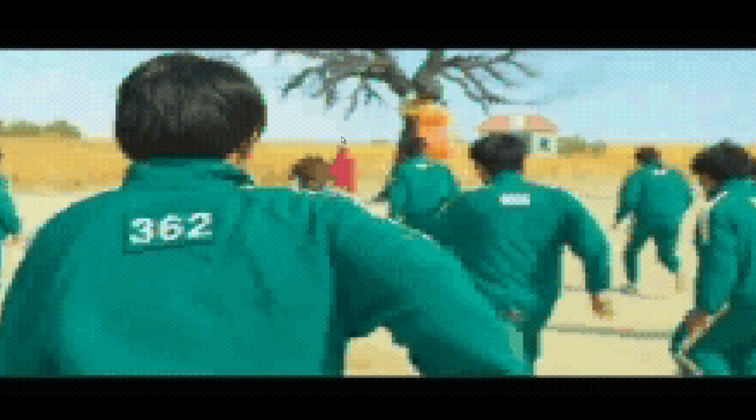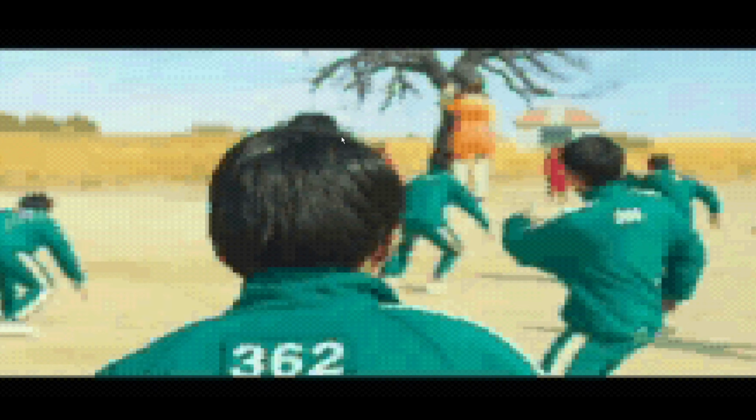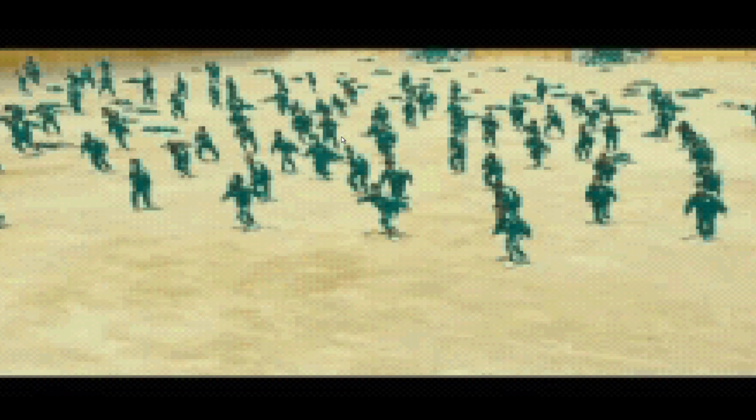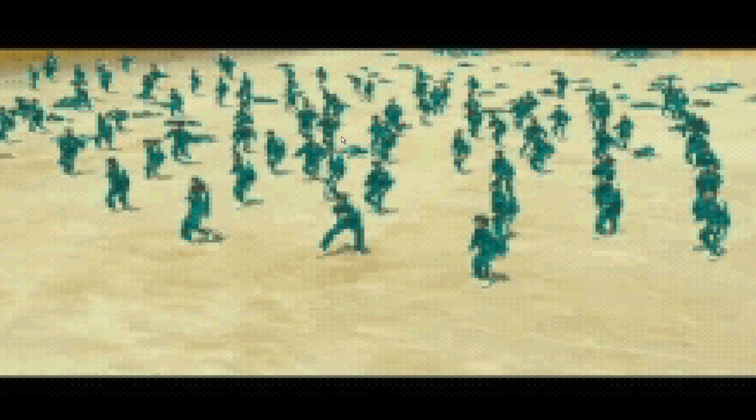So today I want to do a bit of an experiment. I want to see if I can get Squid Game playing on the Game Boy Advance. Yes, you heard that right. I'm going to get a bit of an episode of Squid Game and play it on a Game Boy Advance. And we're going to be trying that out right now on the Linux Lounge.